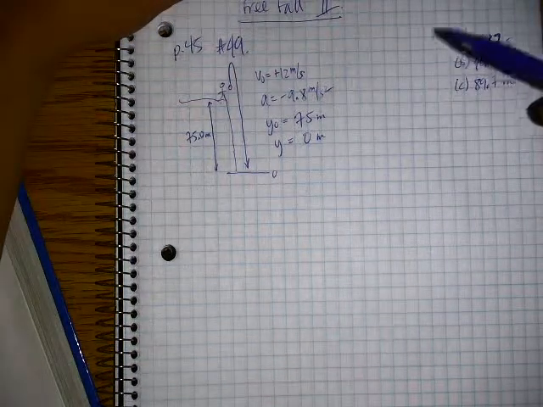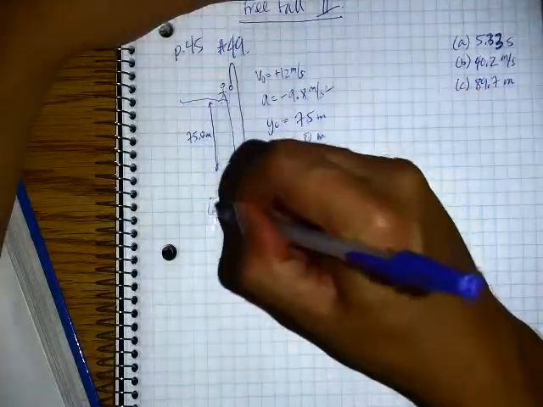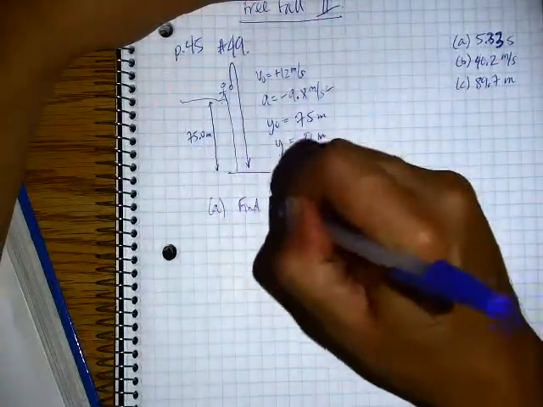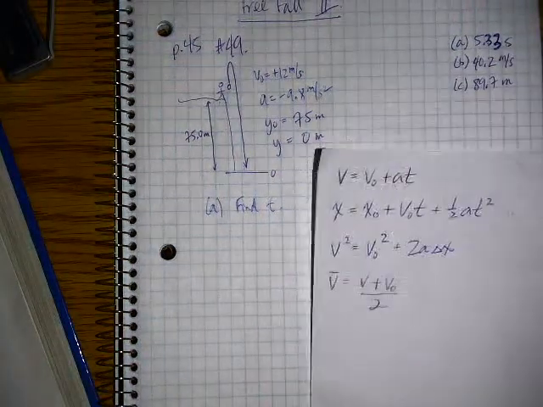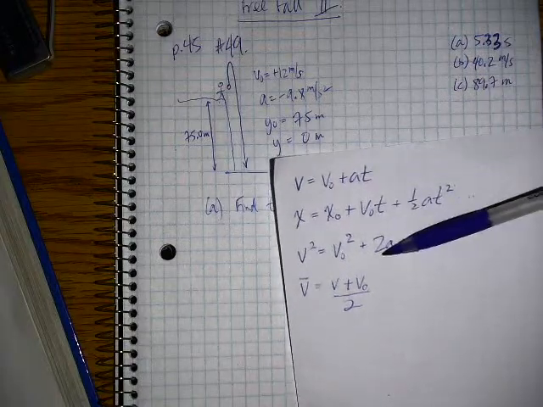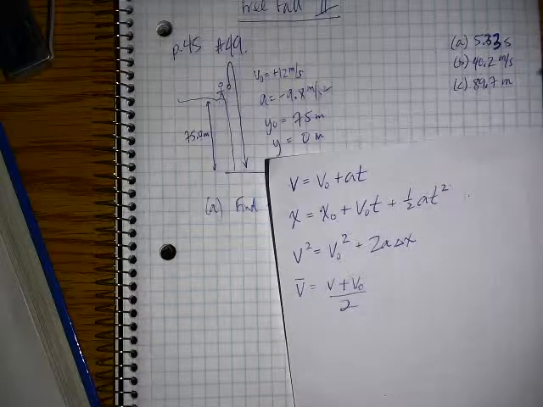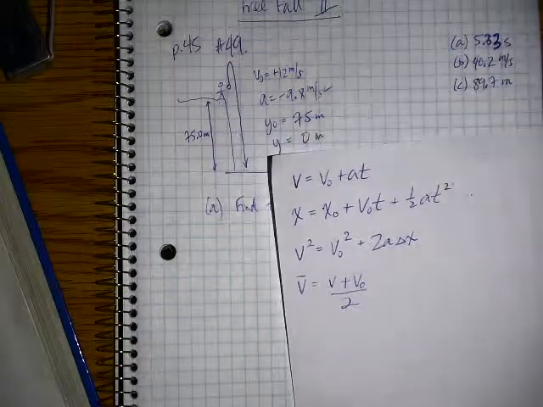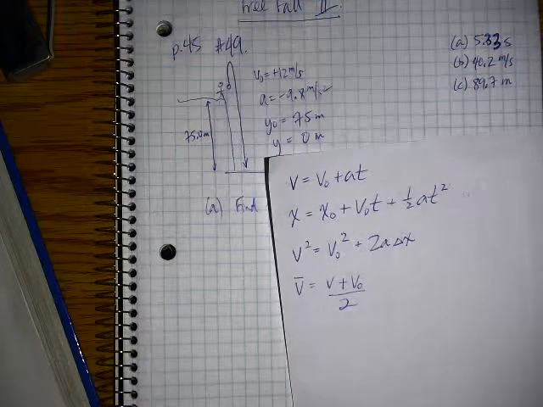All right, and so we want to know the time. So the first one, we're trying to find the time. This is for part A. Find time. And looking at our equations, one thing about all of these three equations is that you need to know the final velocity, and we do not know the final velocity. We do not know how fast it's going when it hits the ground. So we can't use any of those three. So we are stuck with using the second one.